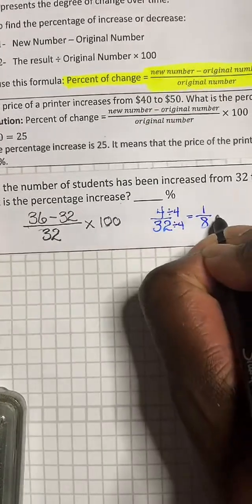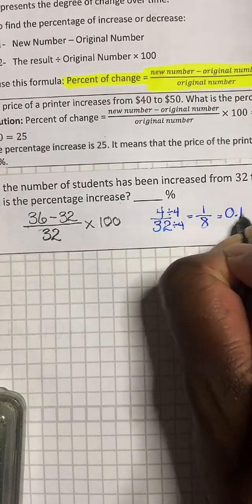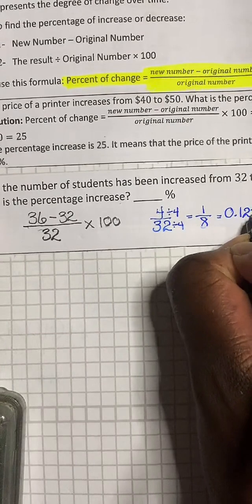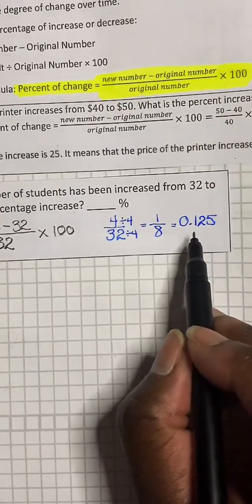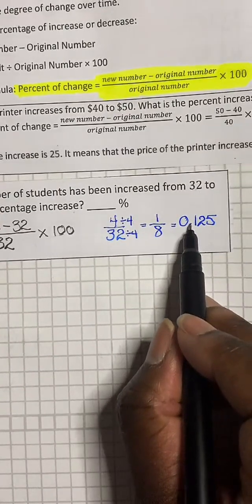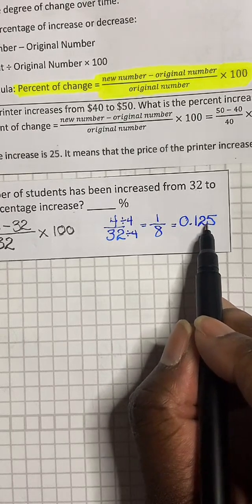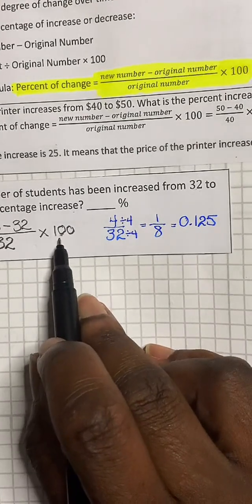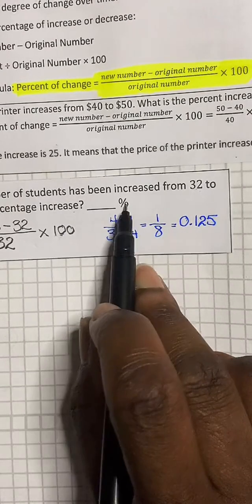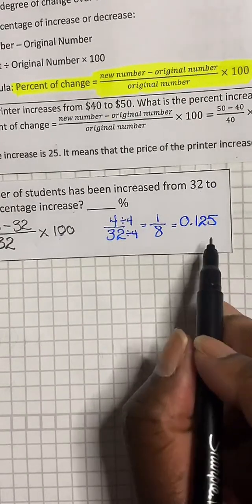So 1 over 8 gives us 0.125. Now, I need the percent. In order for me to get that percent, I either have to move it over 2 places to the right or multiply by 100. That's what we're trying to do. The reason that 100 is there is to make it into a percent. So what would this be as a percent?